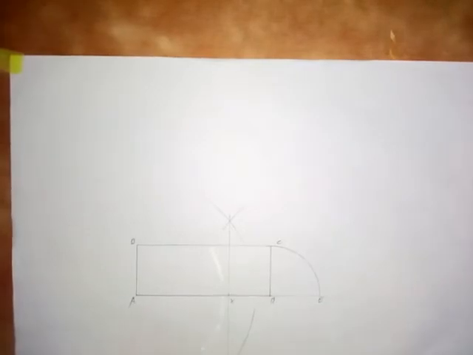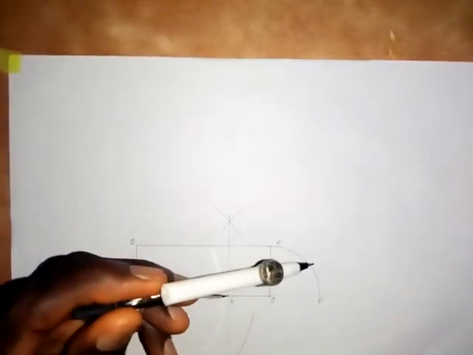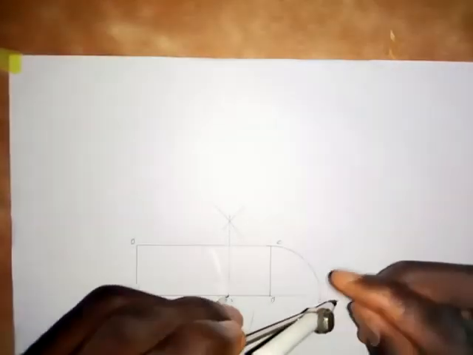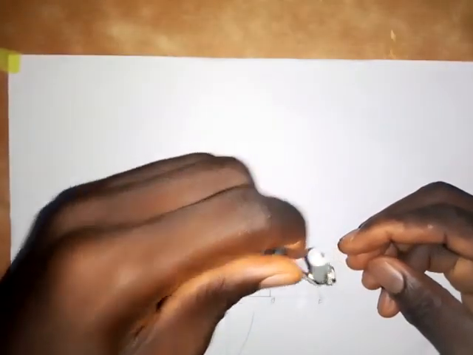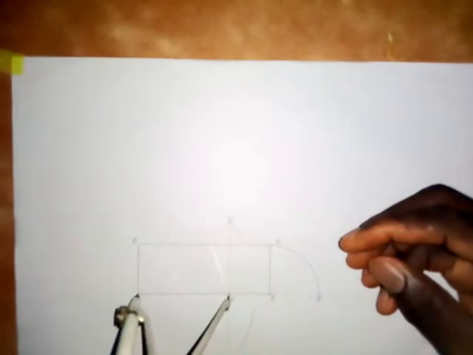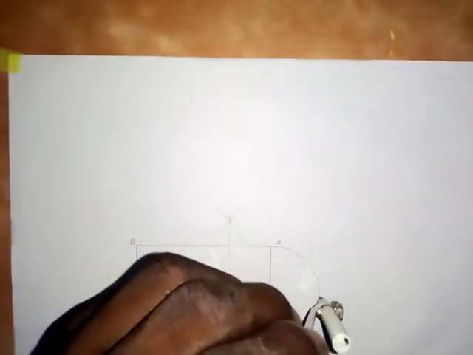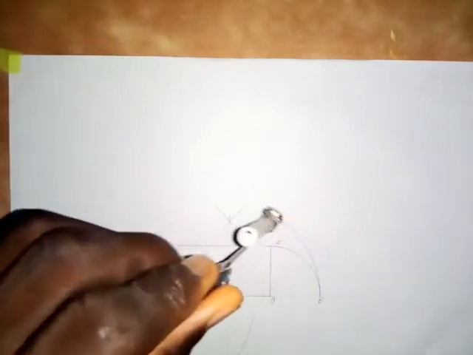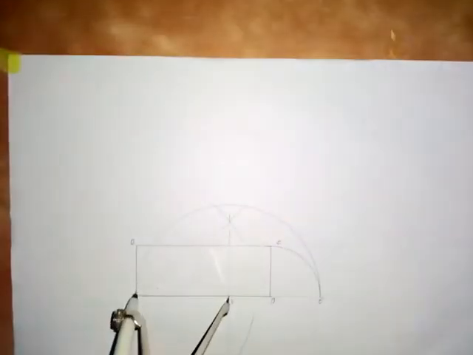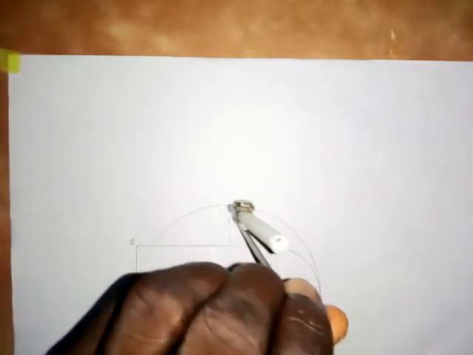Put the compass at point X here and extend your compass to point E. Let me check it. Yeah, it's okay. Then draw a semicircle like this.